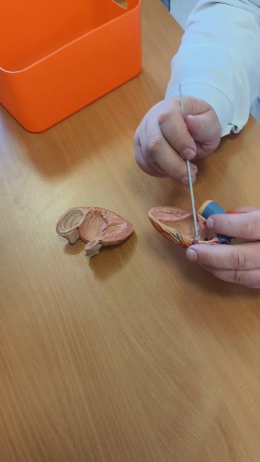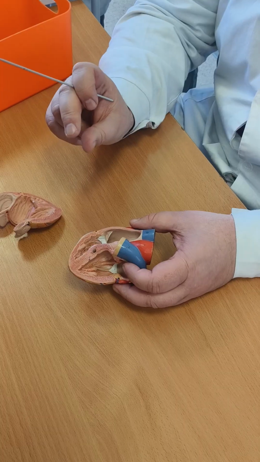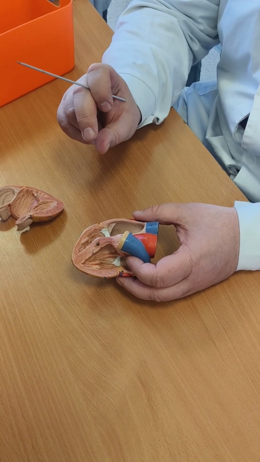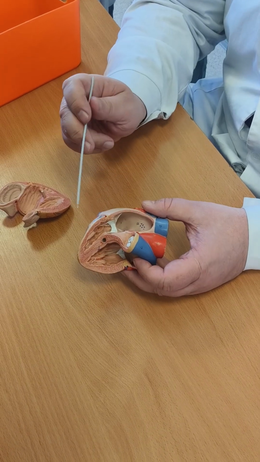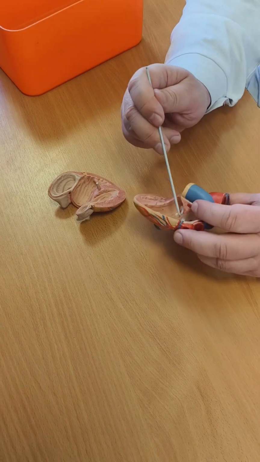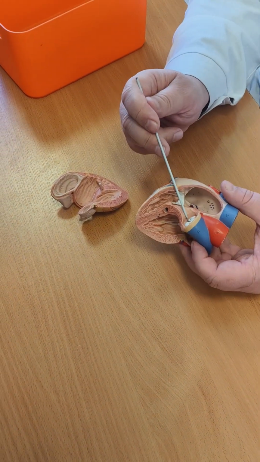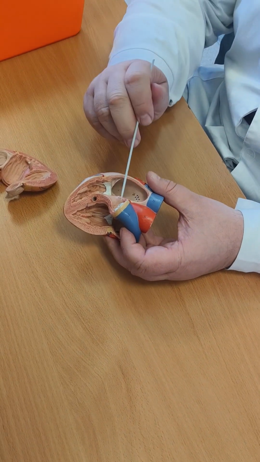Inner layer of heart, that is endocardium, and double layer of endocardium, that is duplication of endocardium, that is valves. This is tricuspid and bicuspid valve, and semilunar valves, the same, it is duplication, double layer of endocardium.